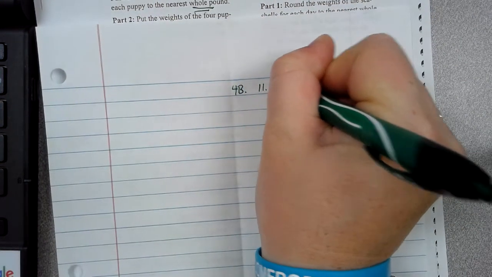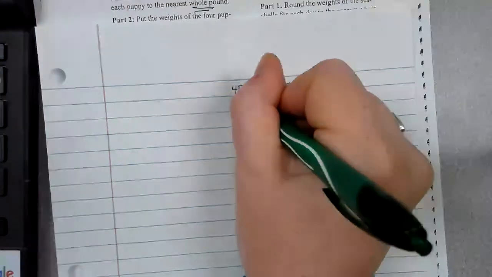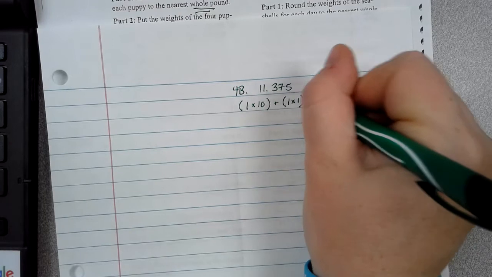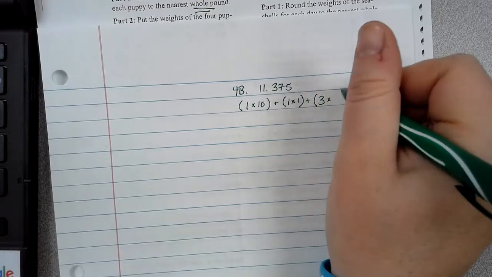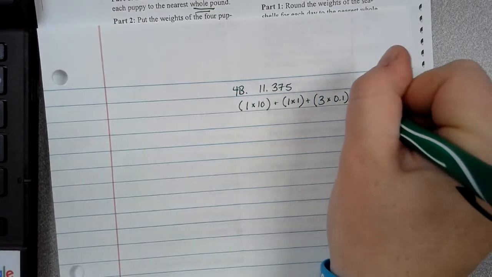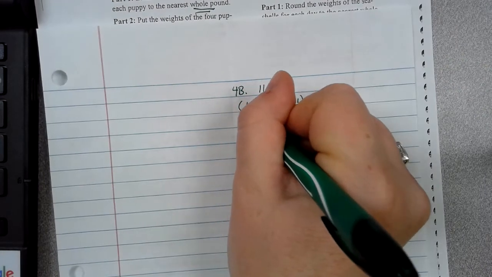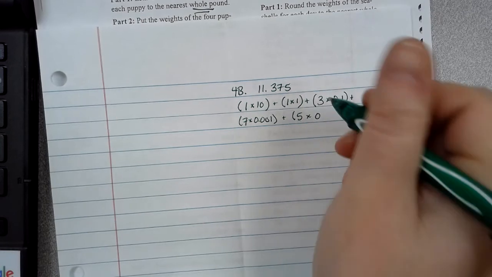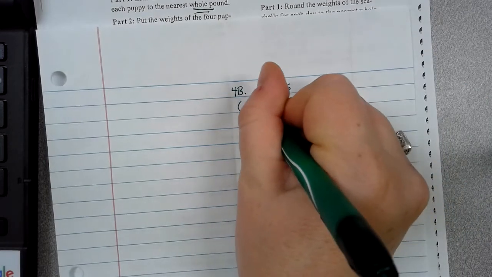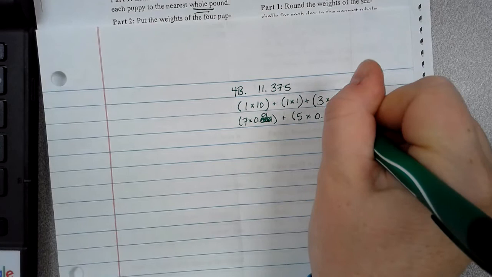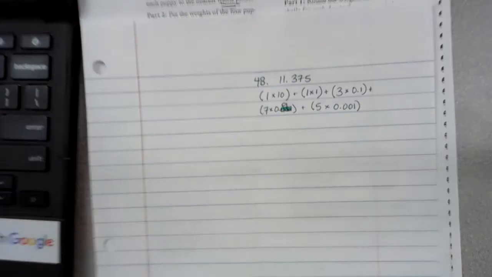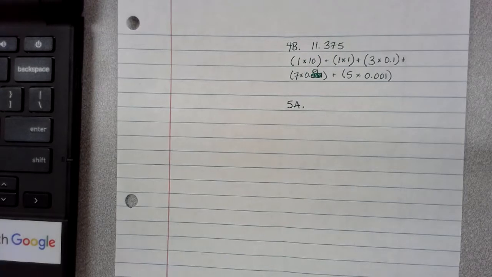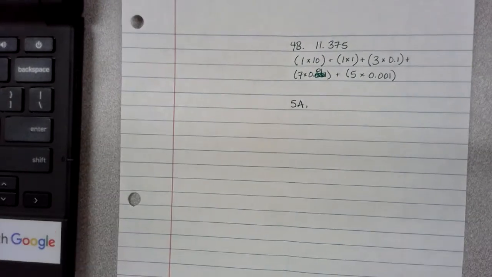That was 11 and 375 thousandths, which was 1 times 10 plus 1 times 1 plus 3 times 1/10 plus 7 times 100 plus 5 times, oops, I wrote that wrong. 105 times 1,000. Oops, sorry, my bad. Alright, I apologize for that, and then when I hit the thing.